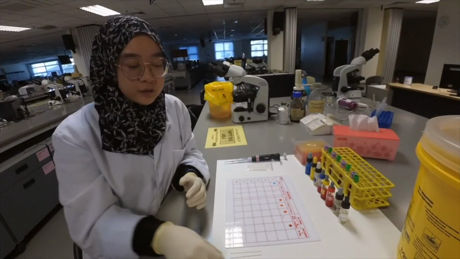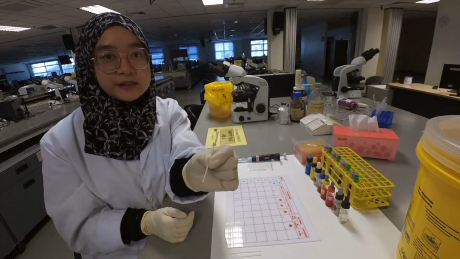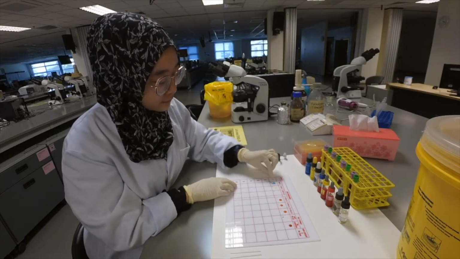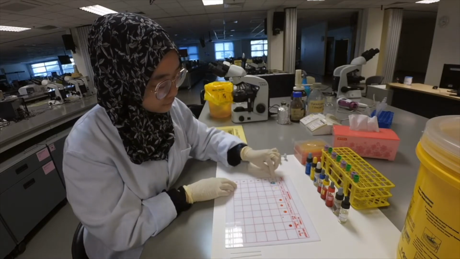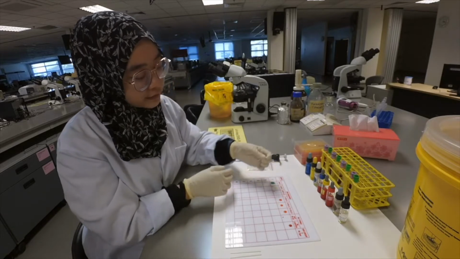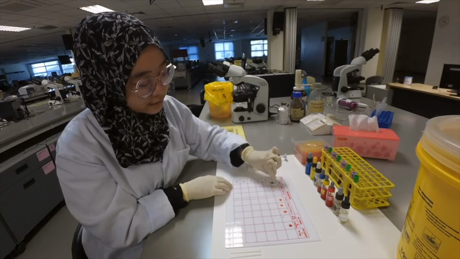Now we are going to mix the antisera and patient sample with the applicator sticks. Make sure that you use a new applicator stick each time you mix the sample and the antisera.